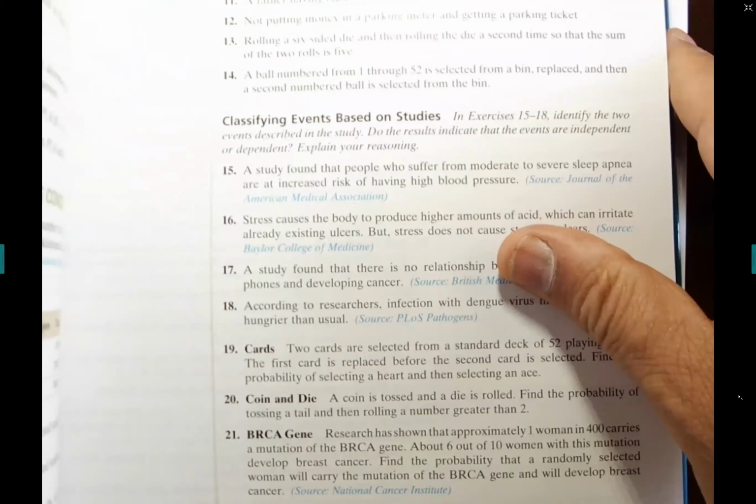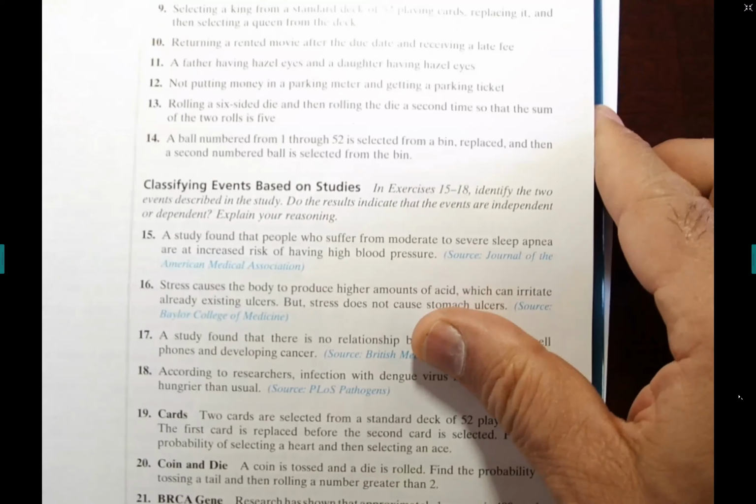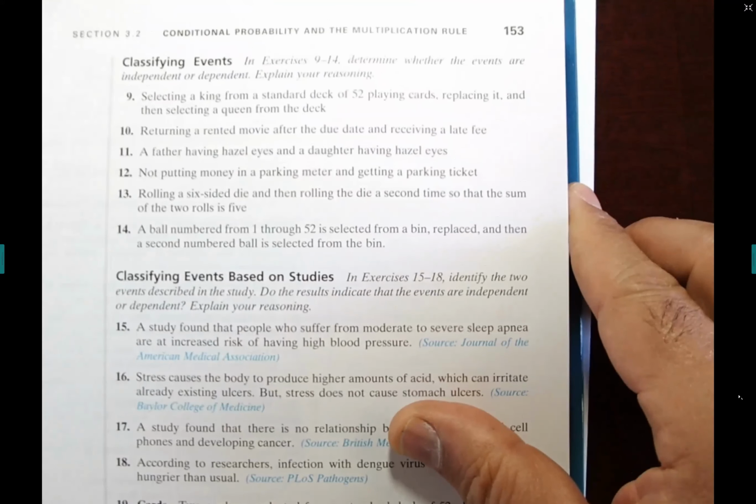Let me show you some more examples of independent events from the book, because I wanted to understand this well in chapter 3. There you go. I'll just project it on the screen. There you go, guys. It's on page 153.